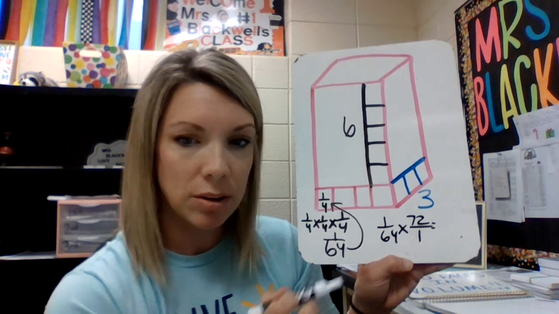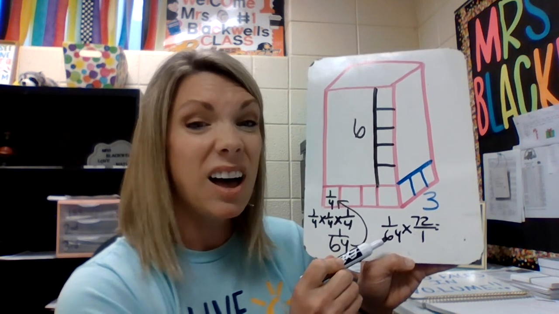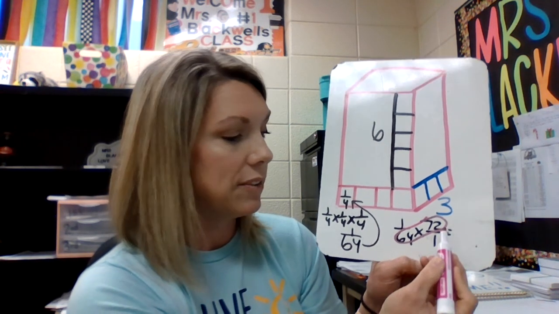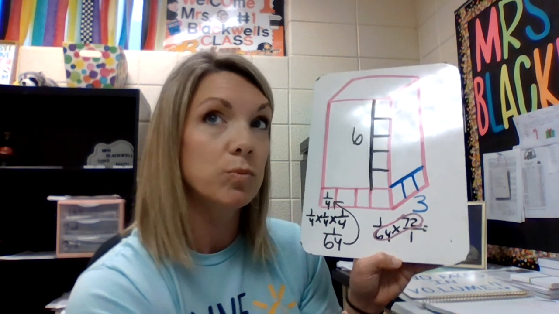Look at this problem right here. What could I have done? I probably should have done my butterfly method and simplified that. So if I grab my butterfly wing right here, I look at my numbers 64 and 72 and try to simplify. Simplify means you make smaller or divide by a number that goes into both. What number do you know that goes into 64 and 72?